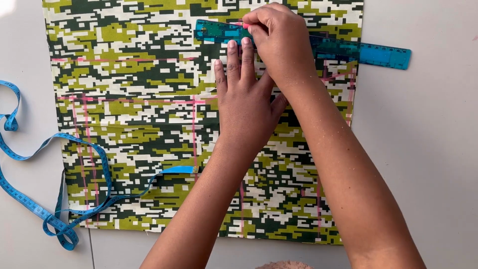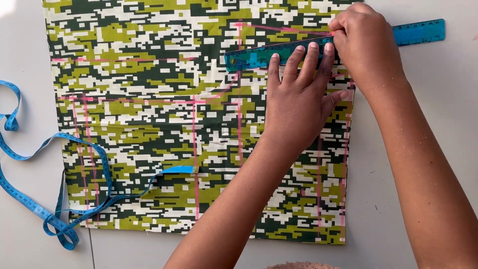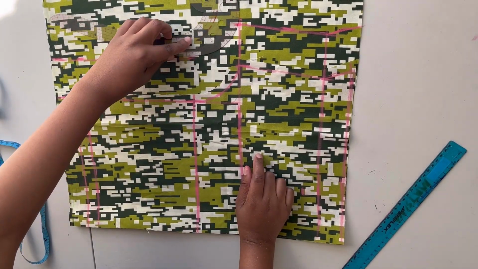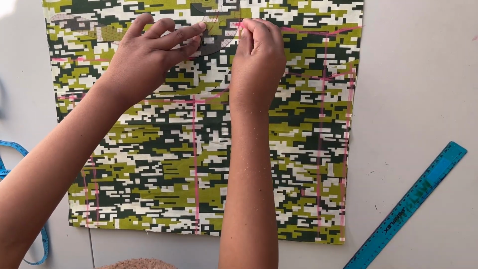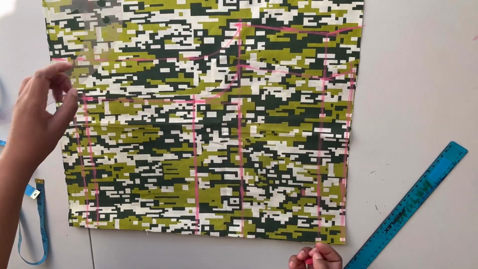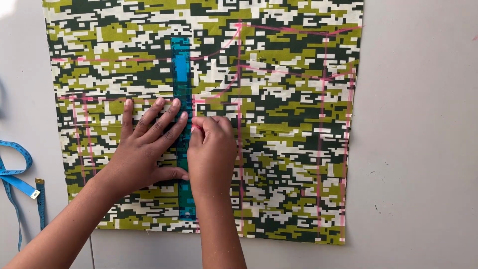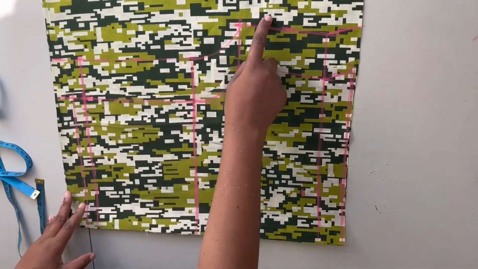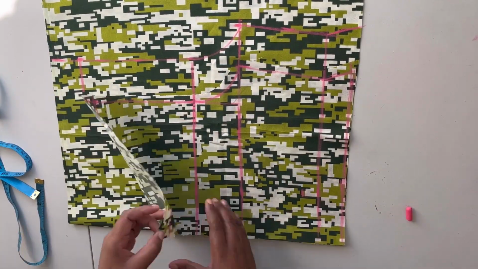As you can see on the back side, I just extended by 2 inches. If you can check there, I'm just extending the lines, and then I will cut out.